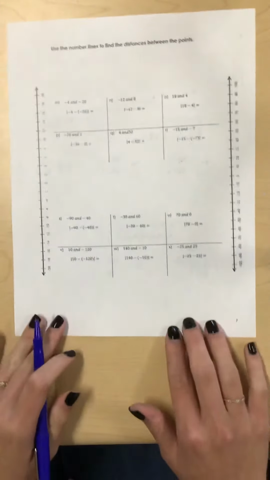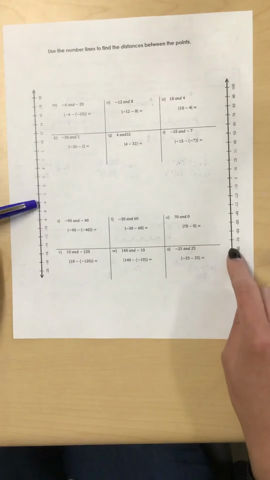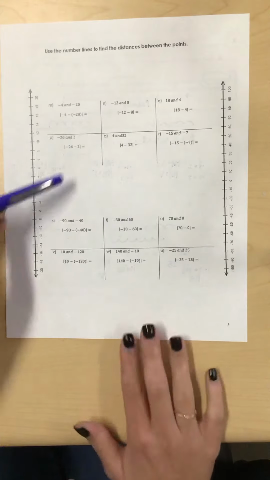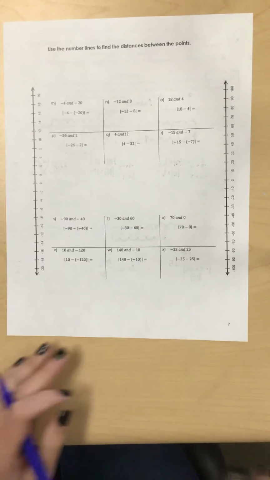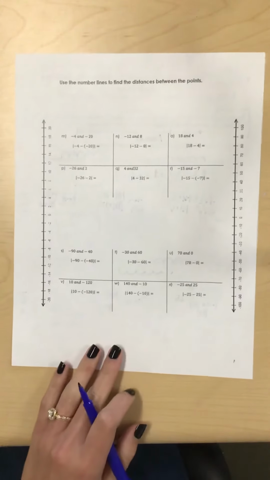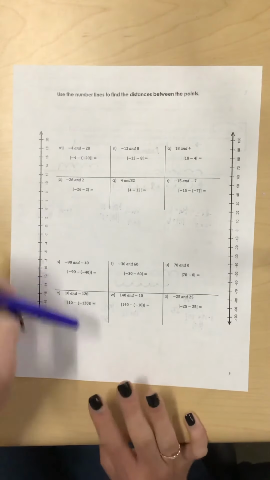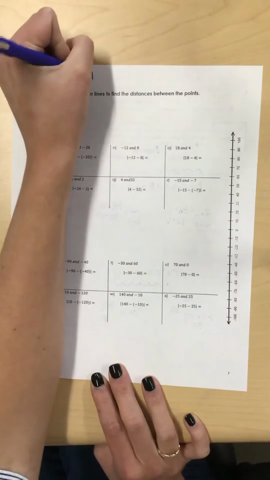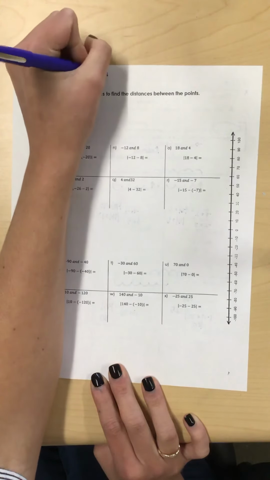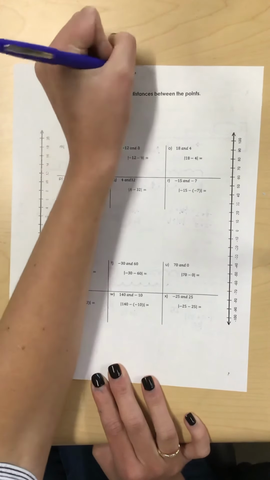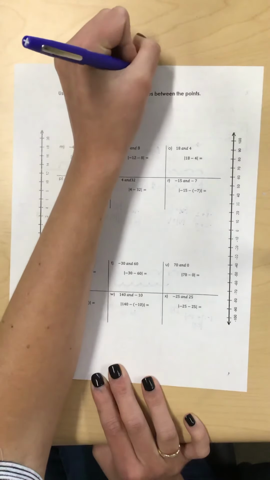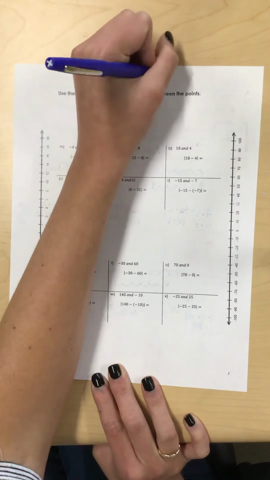And if you flip it over on the back, I have number lines here. And then again, you have your practice problems in the middle. Okay, so I'm just going to do one of each, and just a reminder, you are picking 4 in each section to do.